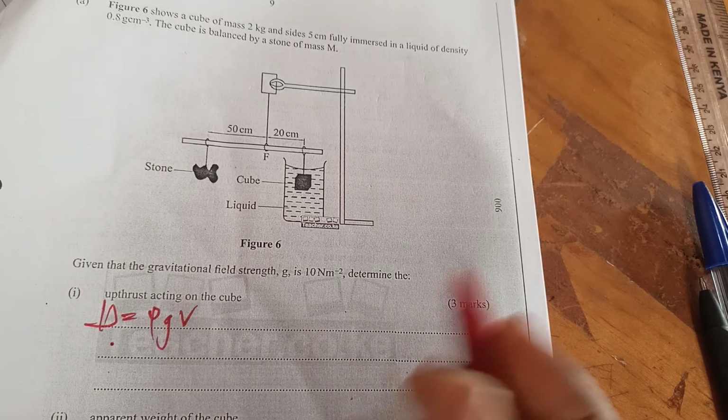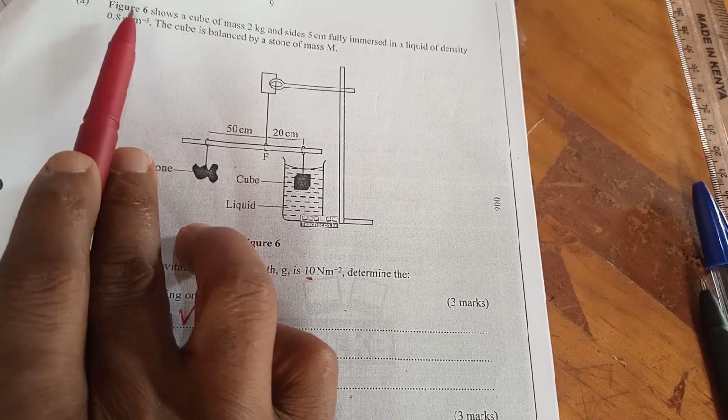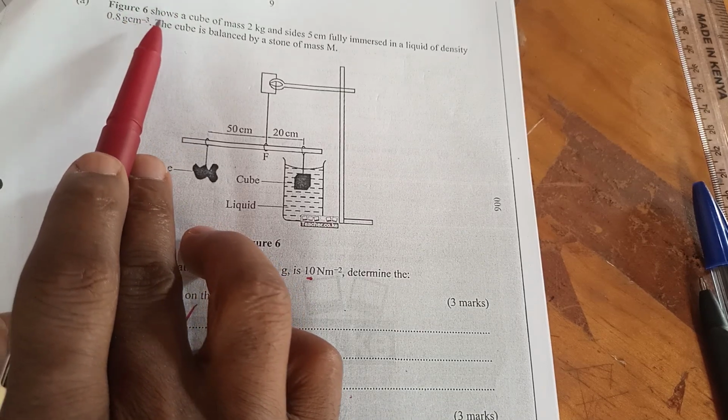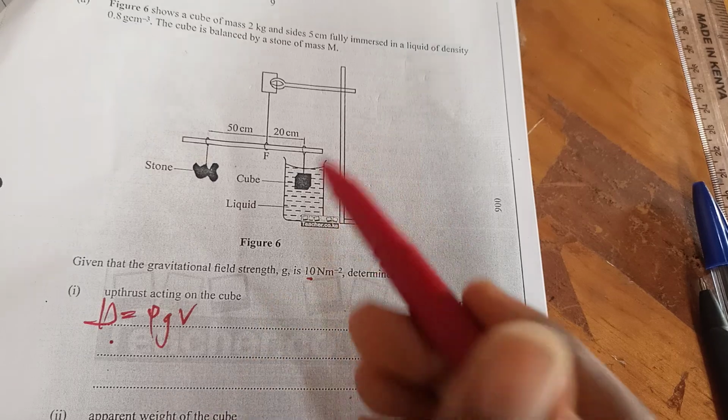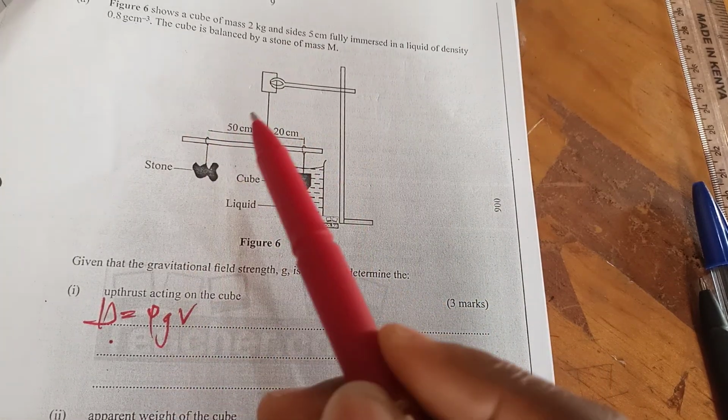we are given the value of g. We are also given the density. We are also given the measurements, and the measurements here are for us to be able to determine the weight of the stone.